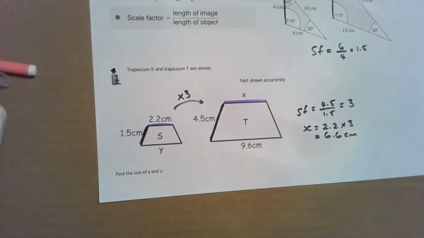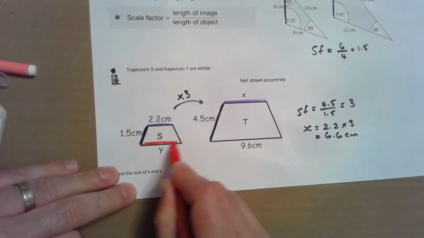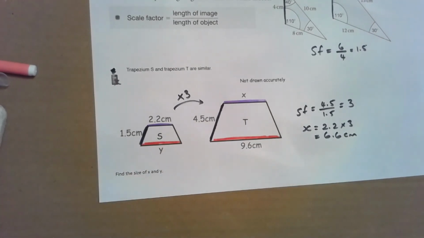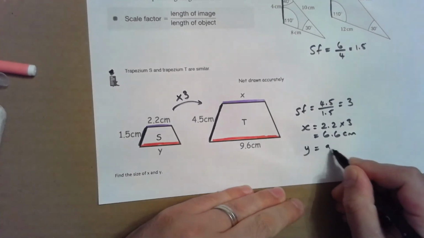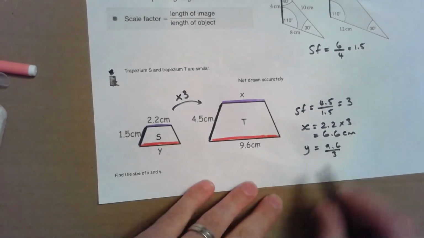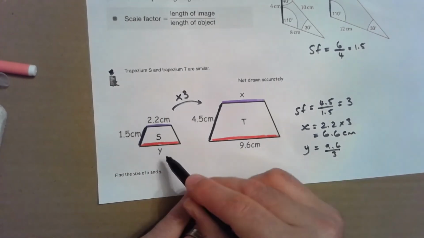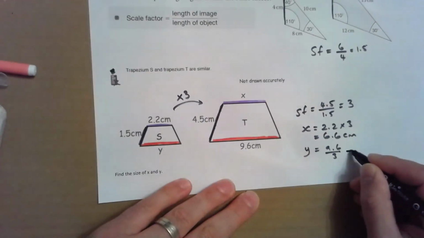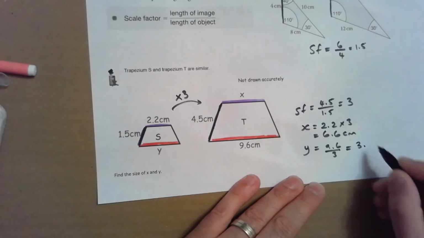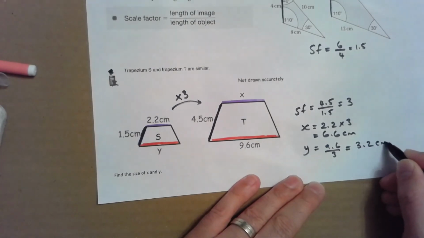So to get Y, well, Y corresponds to this length here. So we're going to do Y equals 9.6 divided by 3. We're reducing it by 3 to go back that way, which is 3.2 centimeters.